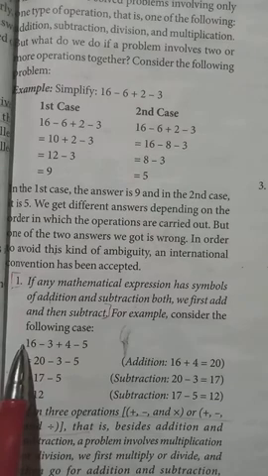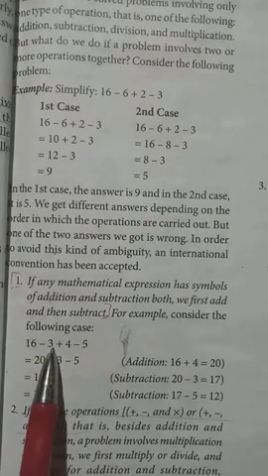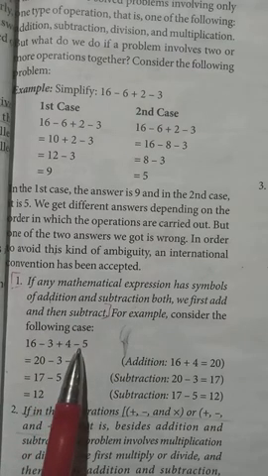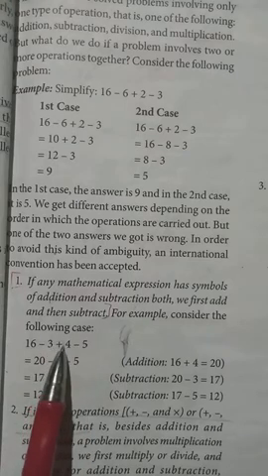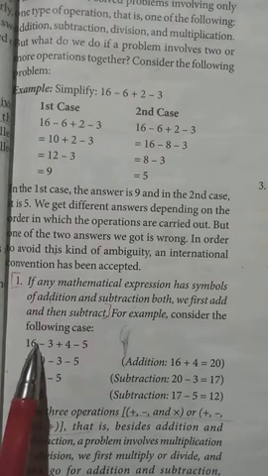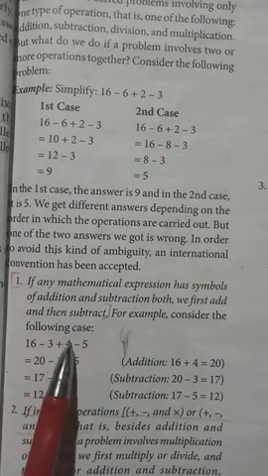So check the sign in front of each number. In front of 16, no sign, that means it is plus. In front of 3, you have minus. In front of 4, you have plus. In front of 5, you have minus. So this plus belongs to 4, and 16 also is plus. So first you can plus them. 16 plus 4, you get 20.